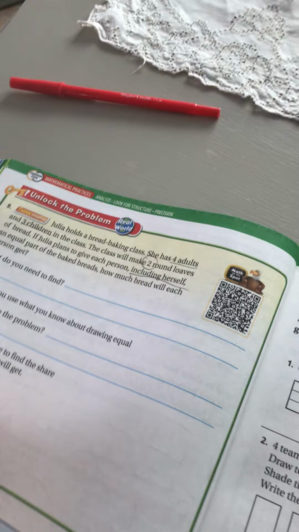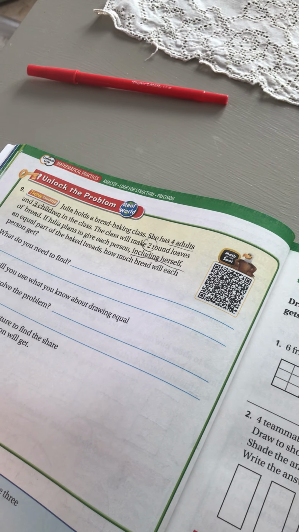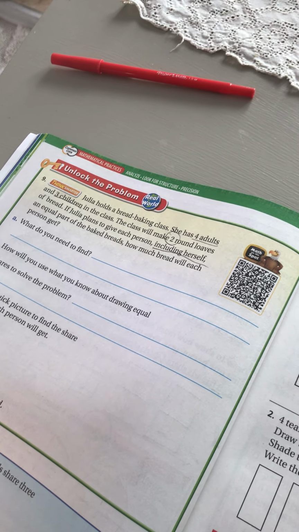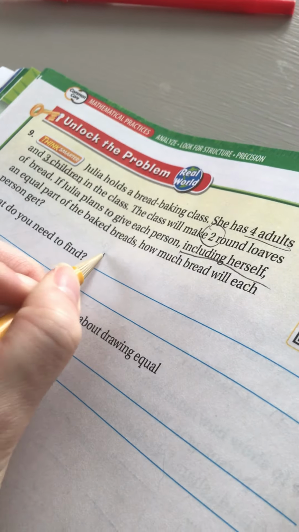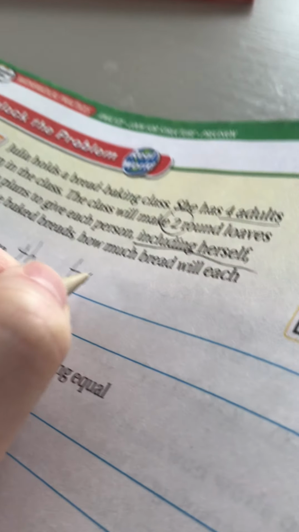First thing, what do we need to find here? Well, we need to find the total number of people and the share of bread they'll get. It's hard to write like this.